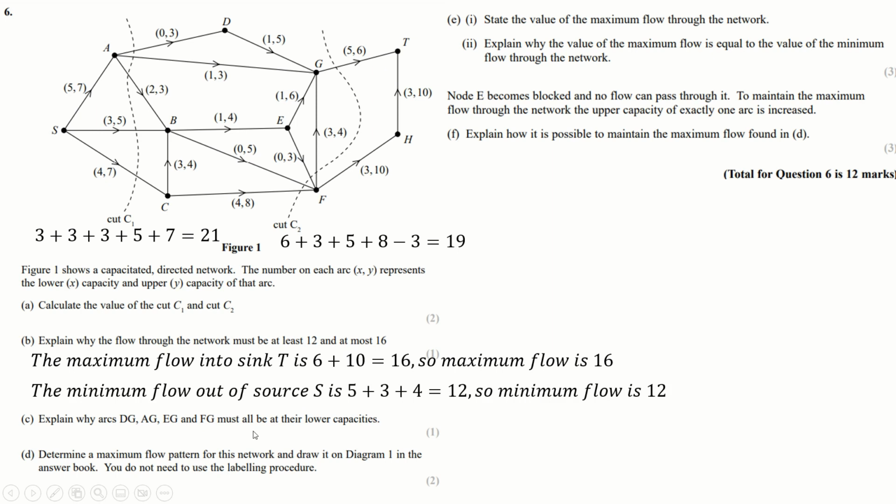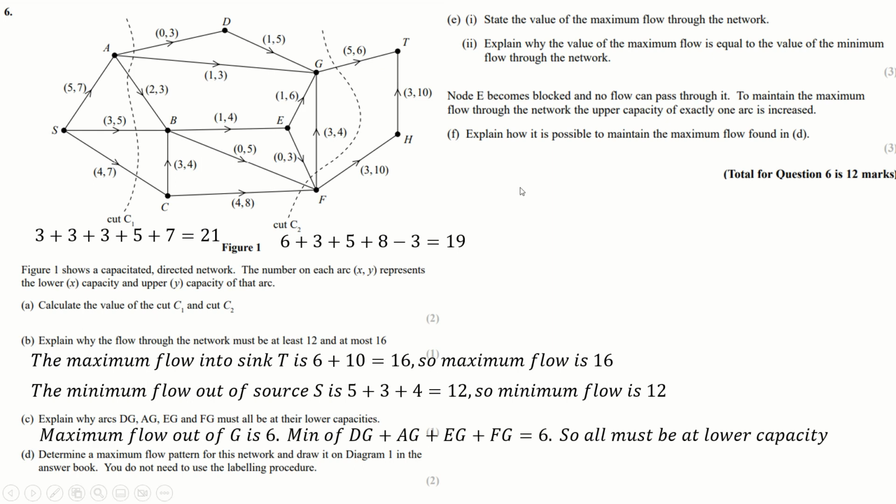Explain why these must all be at the lower capacities. Now look for these things here. It's only 1 mark, so they must be connected in some way. DG, AG, EG, and FG are all of these. Well, look at the maximal capacity coming out of those. It's 6. Look at the minimums of these: 1 plus 1 plus 1 plus 3 is 6. So even if all of these are at minimum, that's the maximum of the out that can go from where they're going to. So therefore, all of these must be at minimum. If you made one even slightly above, it would be over the maximum that G can take. So you just have to put that kind of thing in words.